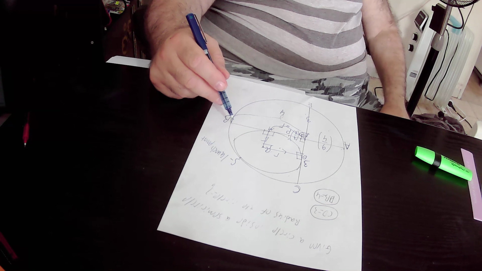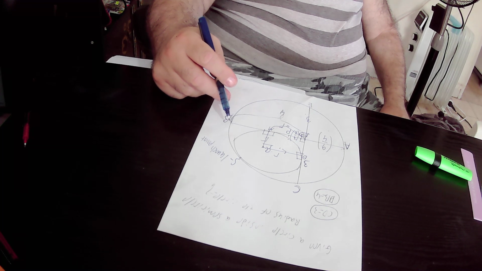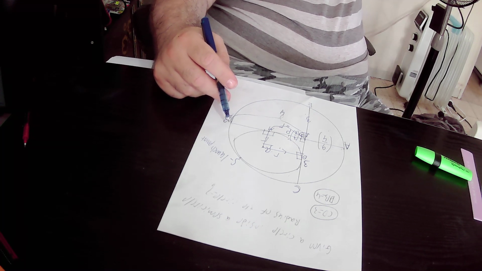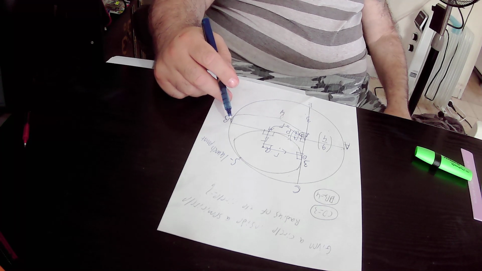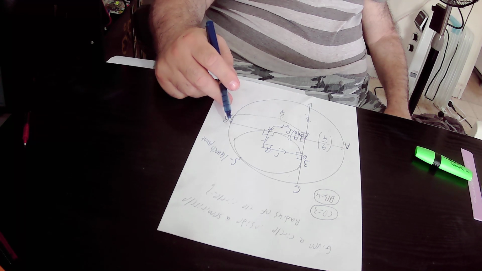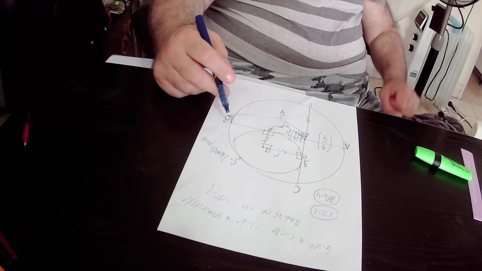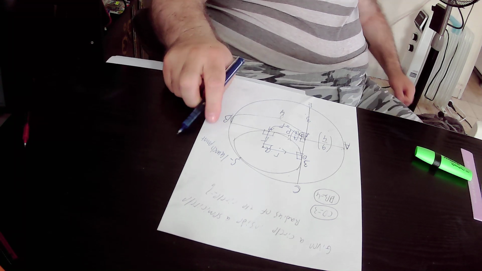It is actually an internal launch point. Why do we have an internal launch point in this drawing? Because the small circle is located inside the big circle, and the two circles are touching each other internally. Therefore, in this drawing we have an internal launch point. Okay.